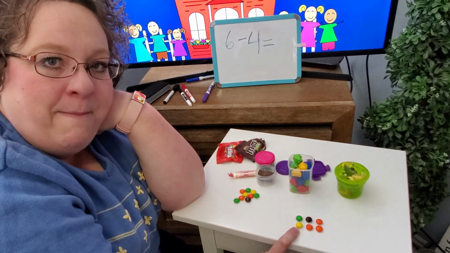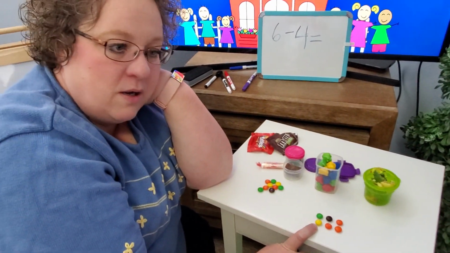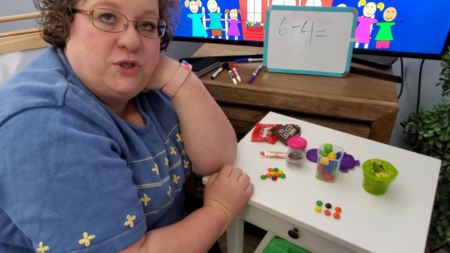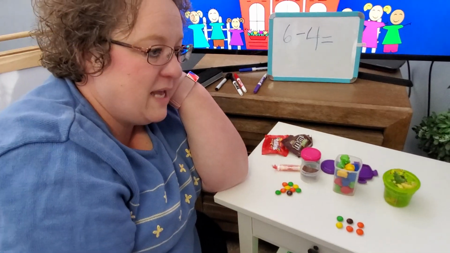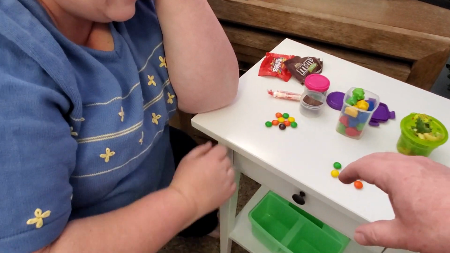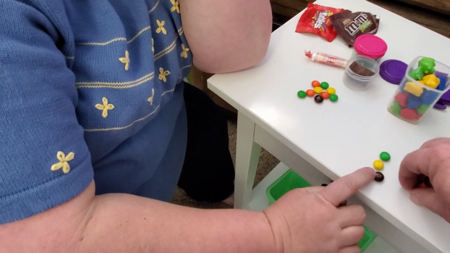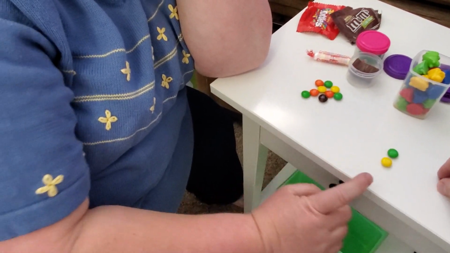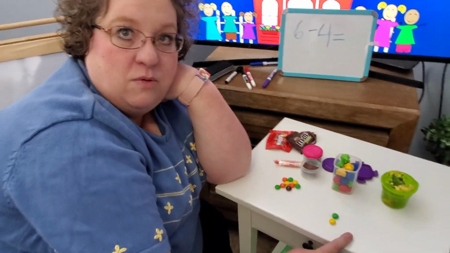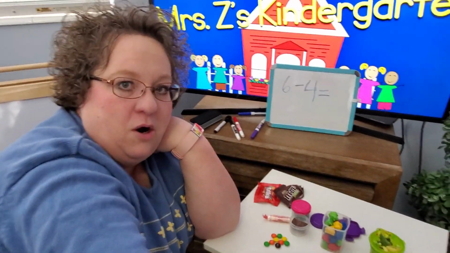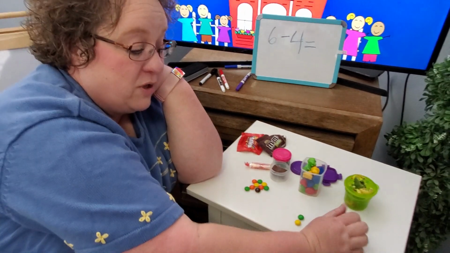Now the M&M monster is going to come along, and what's that M&M monster going to do? Is he going to get more from this pile? No way. He's going to take them away from this pile. Wait, don't really eat him yet. Oh, he was so close. I want to put him over here so you can kind of see.